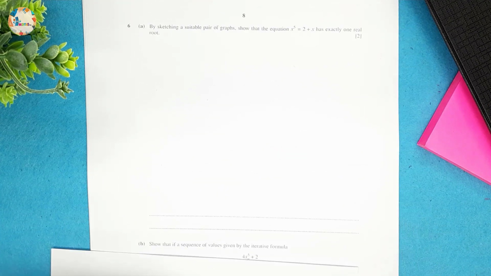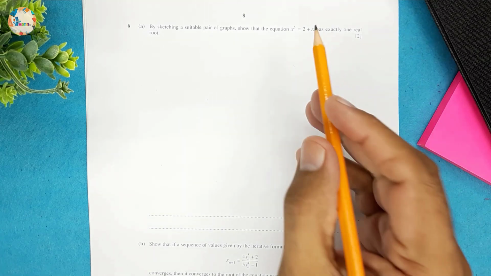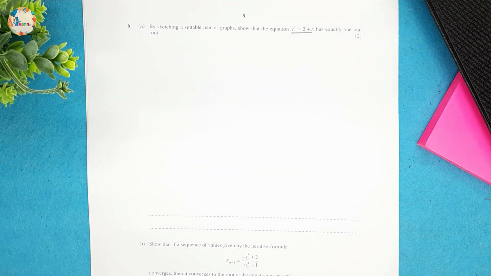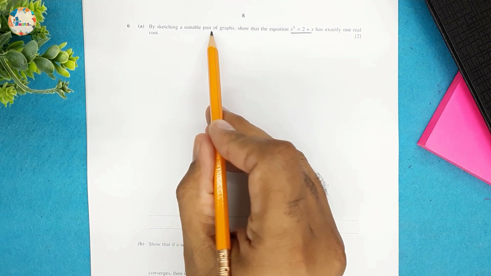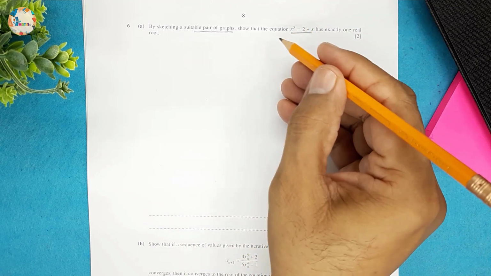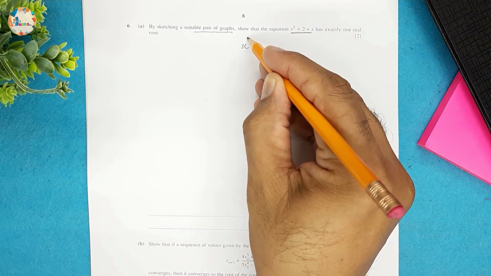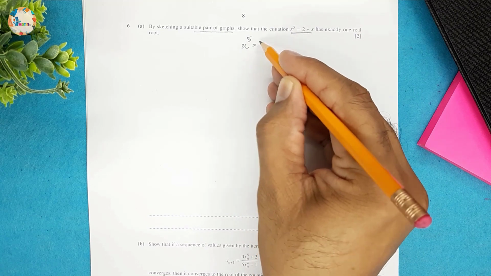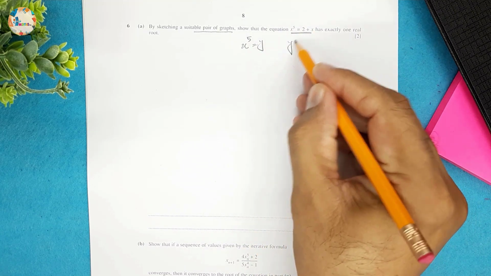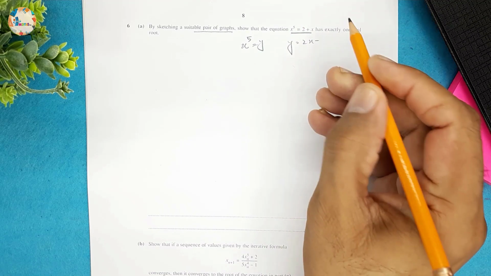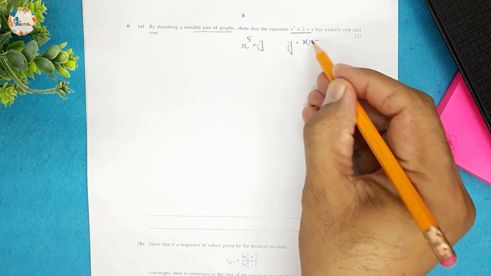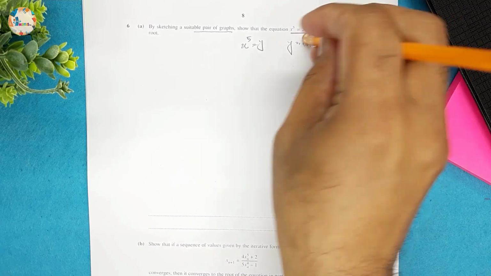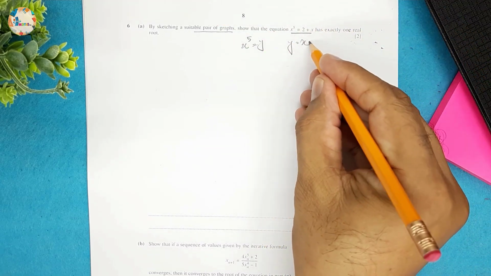This extra page is done. Question number 6. By sketching a suitable pair of graphs, show that the equation, this one, has exactly one real root. To solve this question, we can have a suitable pair of graphs. How will we get that? We can write, for example, x raised to power 5 is equal to y, and the other one we can write y is equal to x plus 2.